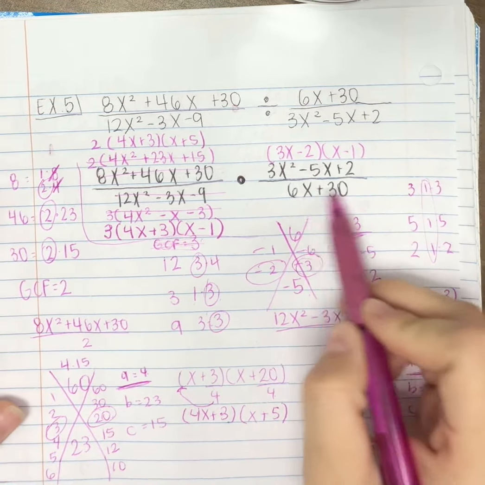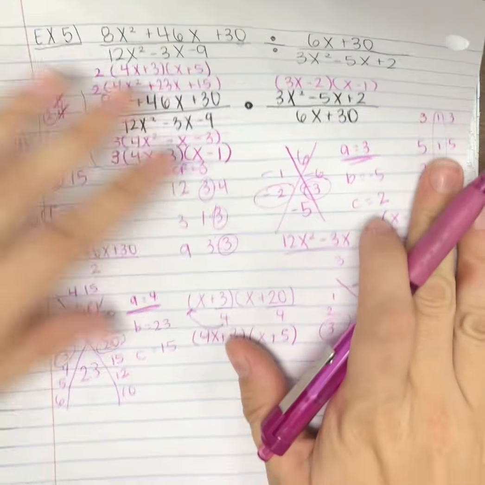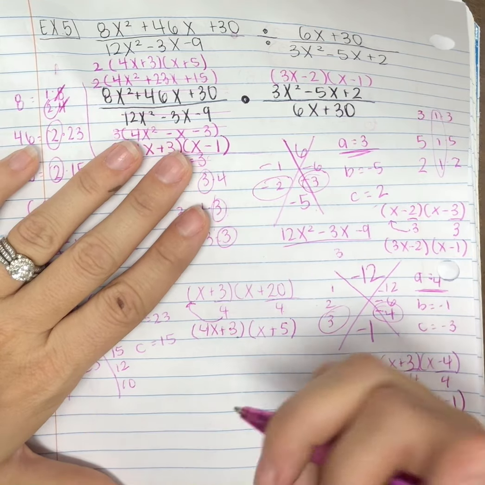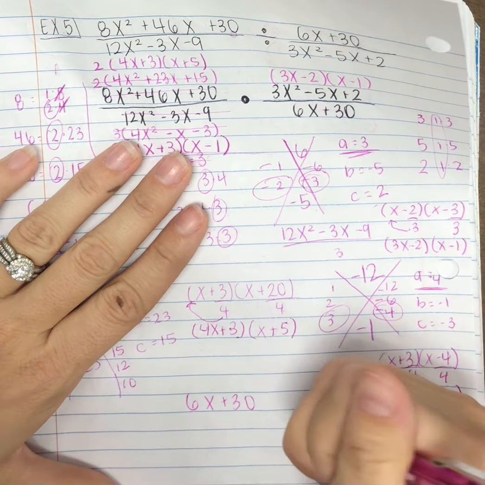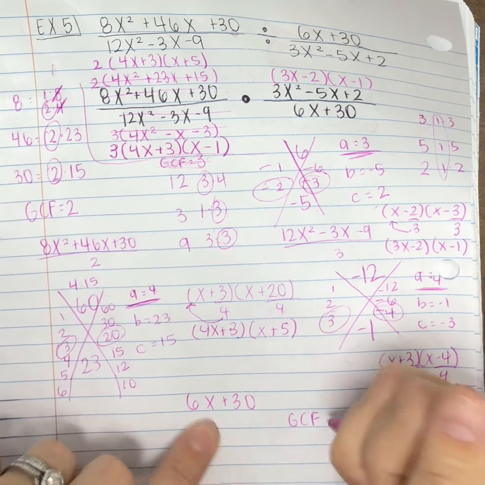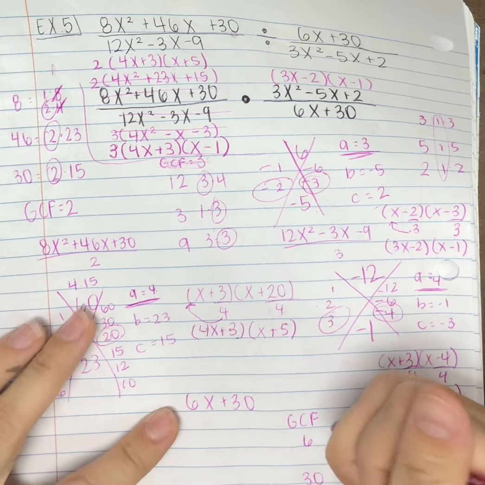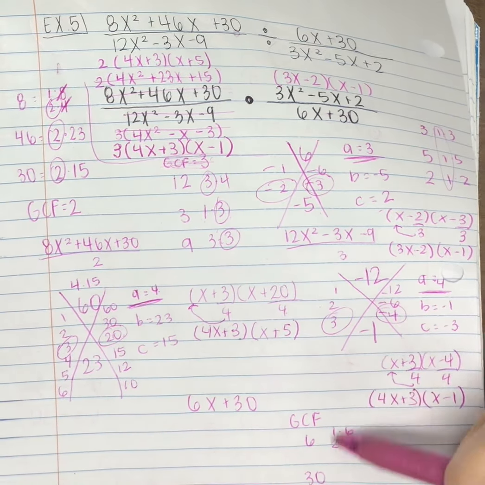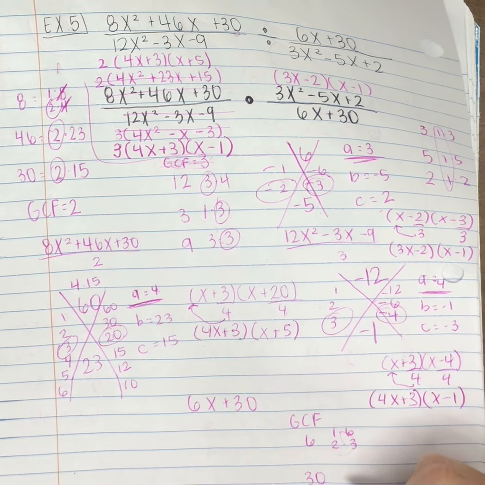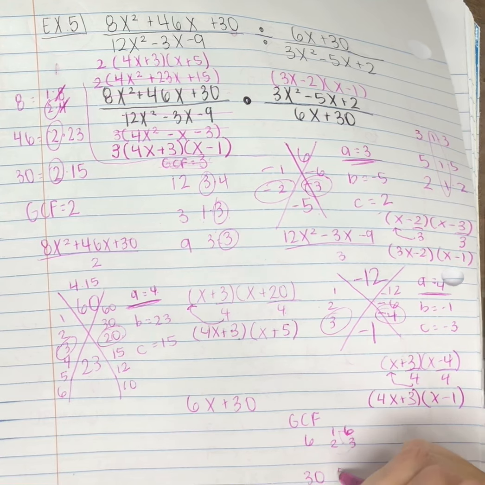The last one I need to do is the 6x plus 30. It is just 2 terms, okay? So I'm gonna come down here, 6x plus 30. All I'm looking for is a GCF. They don't both have an x, so I'm just looking for 6 and 30. These are the only possible common factors they could have because these are the only factors of 6. So I'm gonna start with the largest number, which is 6. Is 30 divisible by 6?